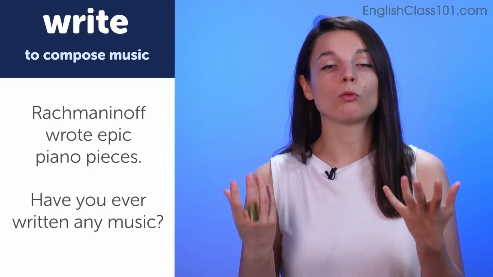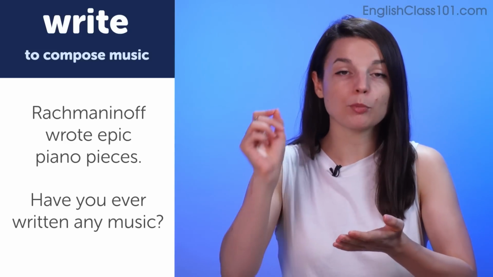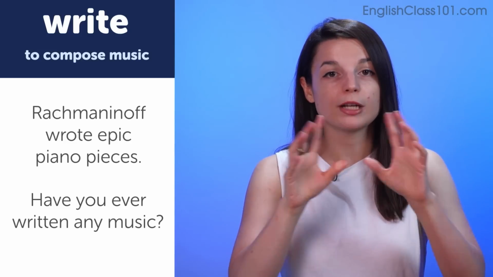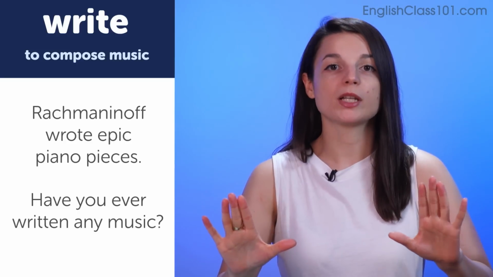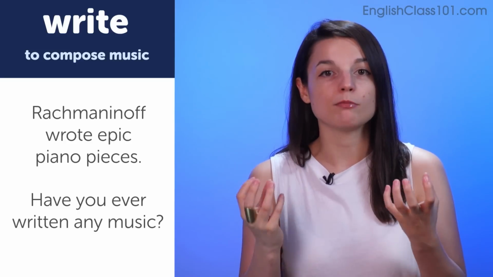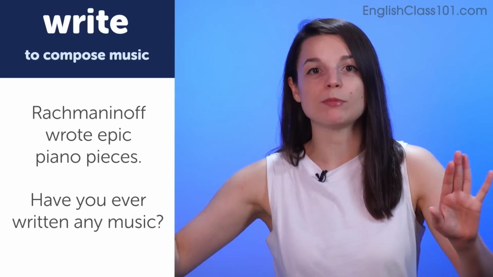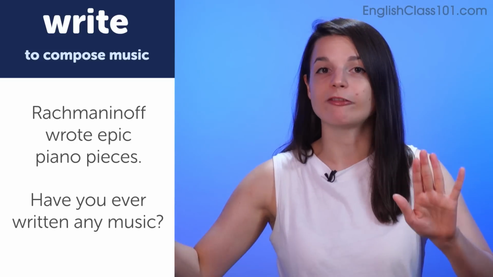When we're talking about writing music, we actually mean putting pen to paper or using software, for example, to create notes on a page. When we talk about writing music, it means creating something for someone else to read in order to make that music. So writing music and playing music or making music can be different things.